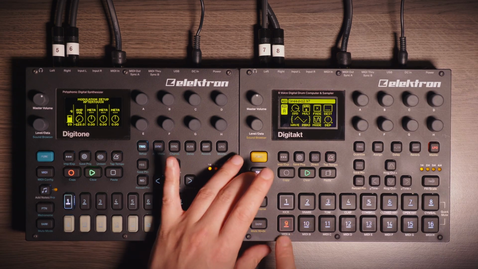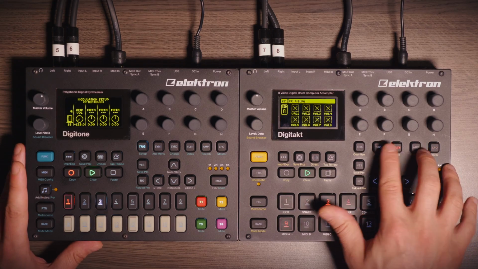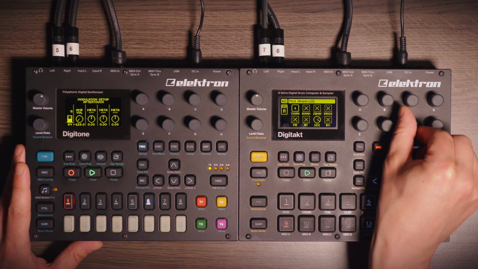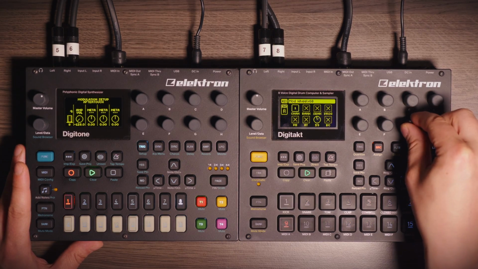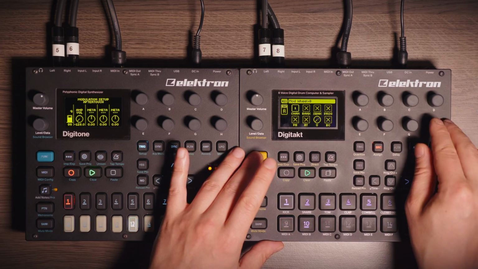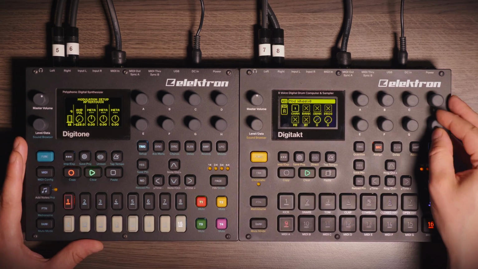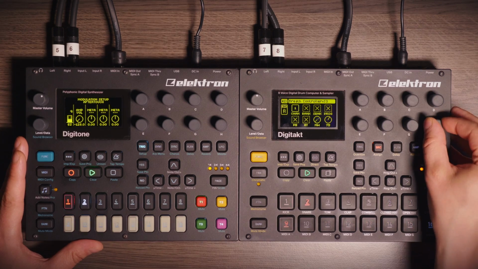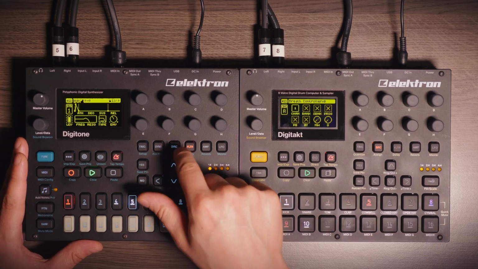Nice. So I can switch to the mod wheel modulation. I've also set up the breath controller. This is part of my live set, so it's a bit more musical.